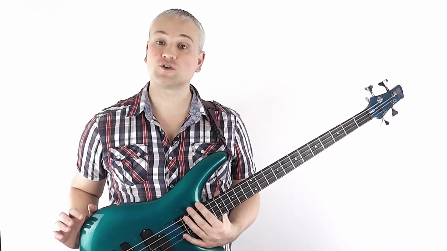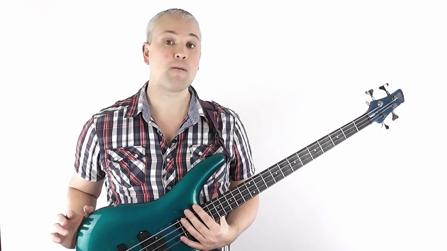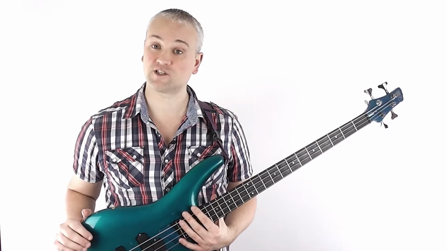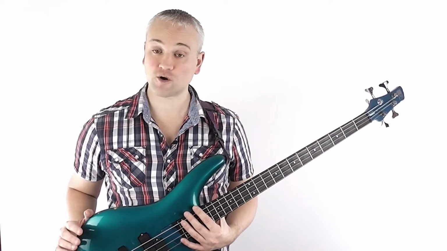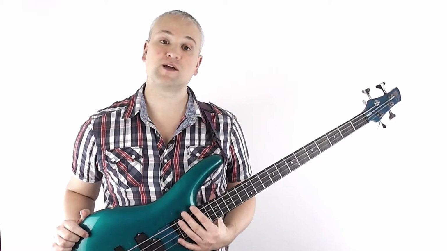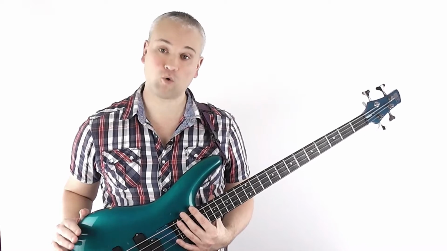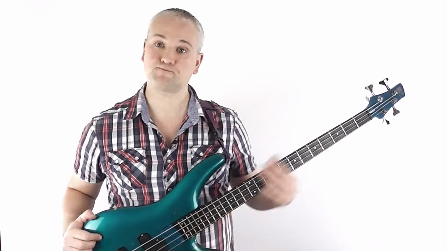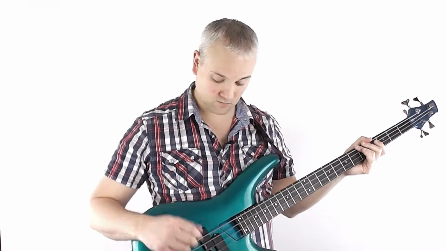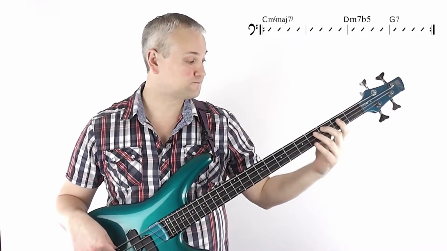Okay, so now let's try running arpeggios through those chord progressions that we used previously, but this time we'll be using 7th chords instead of triads. So the first chord progression is going to be C minor major 7 for 2 bars, then D minor 7 flat 5 for a bar, and then G7 for a bar. So it's a 1, 2, 5 progression. Okay? So, with the track, 2, 3, 4.